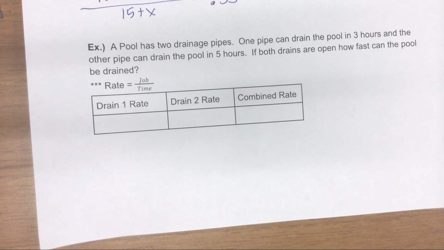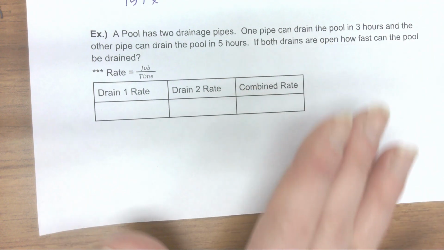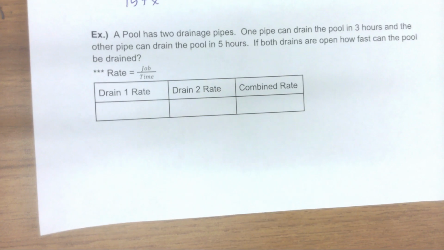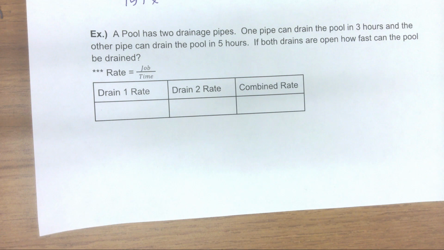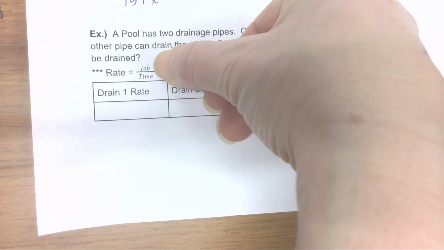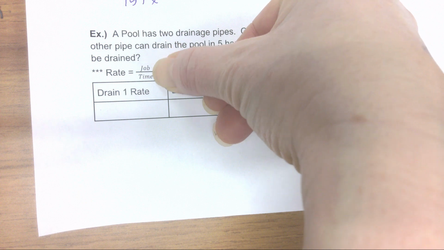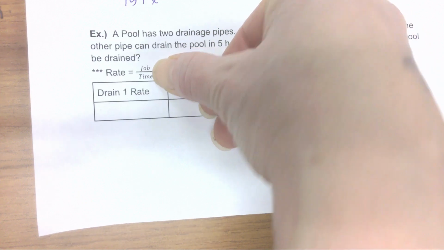That job could be raking the leaves of your yard. That job could be draining a pool, okay? But it could be painting a room. If I want to figure out the rate, just remember we're going to take one job, whether it's that pool, that room, that yard, and divide it by the time. So that's the premise there.